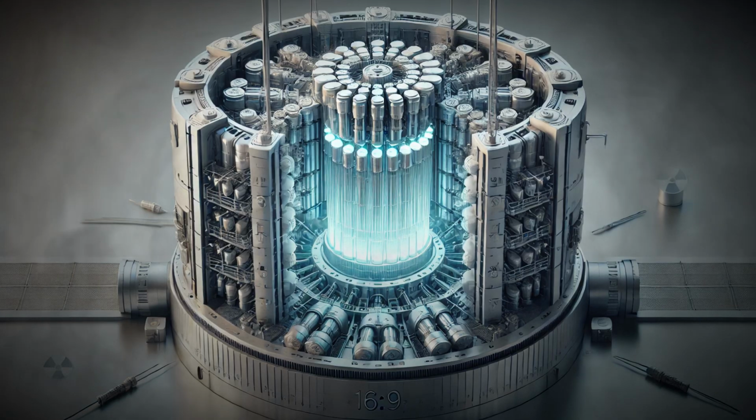By inserting or withdrawing the control rods from the core, operators can adjust how many neutrons are available to sustain fission. If the rods are fully inserted, the chain reaction slows or even stops, while withdrawing them increases the reaction rate. This mechanism allows for fine control of the reactor's power output and provides a rapid means of shutting down the reactor in emergencies.